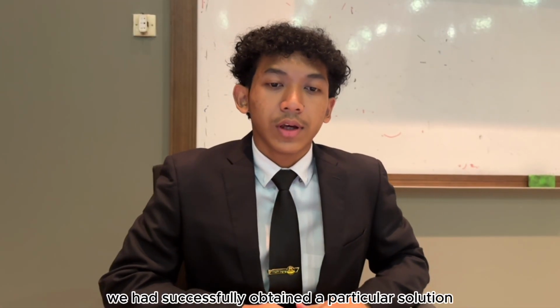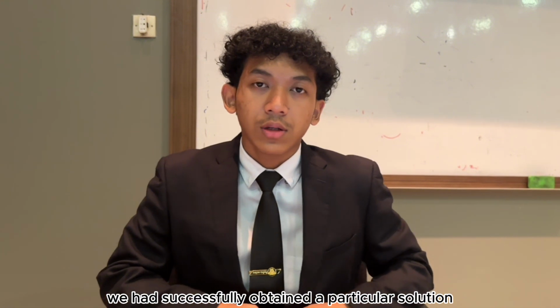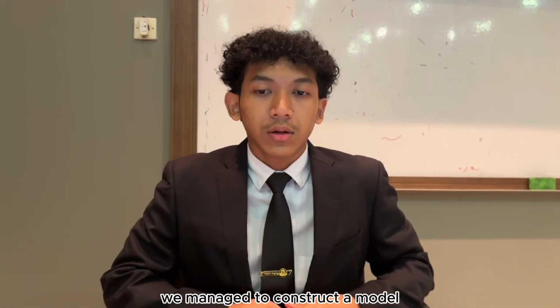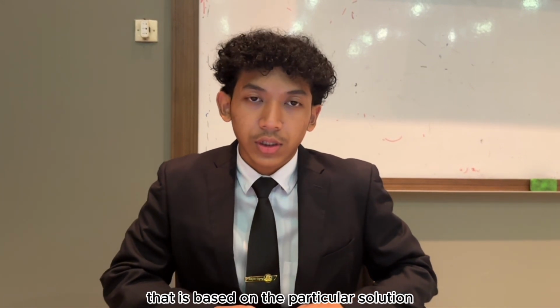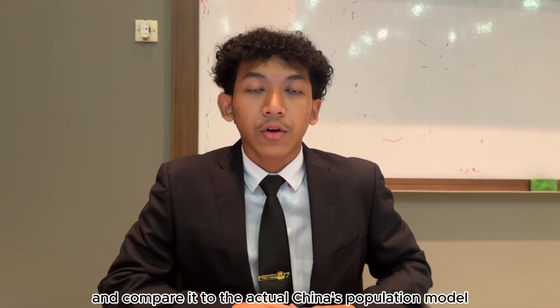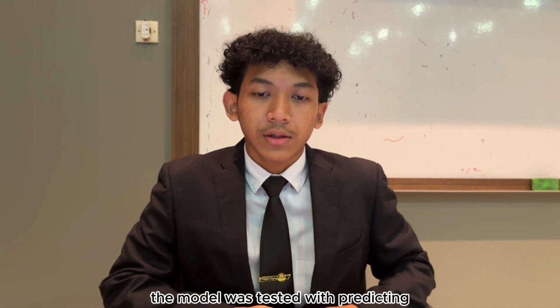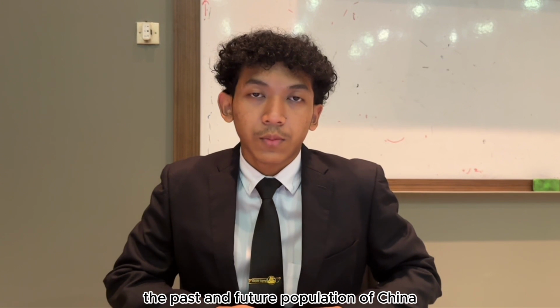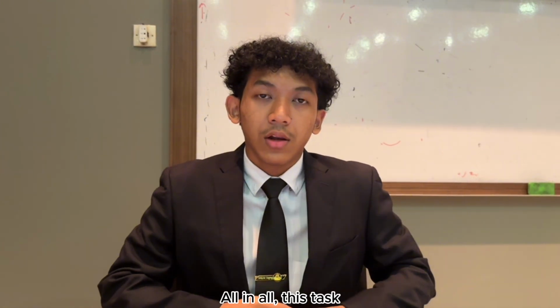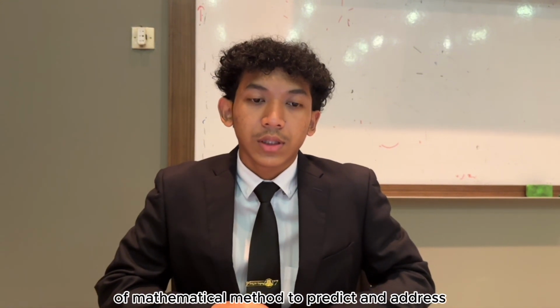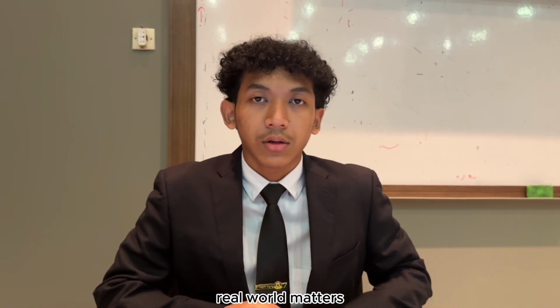In essence, we had successfully obtained a particular solution by applying the first order differential equation. We managed to construct a model based on the particular solution at a given time and compare it to the actual China's population model. The model was tested by predicting the past and future population of China. All in all, this test successfully demonstrates the effectiveness of mathematical methods to predict and address real-world matters.